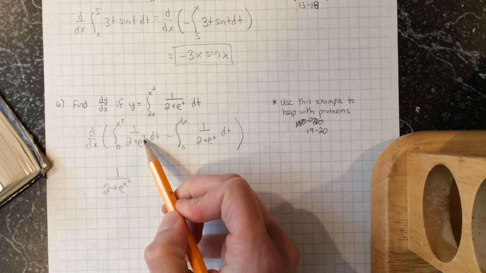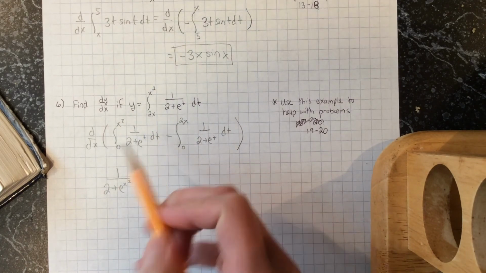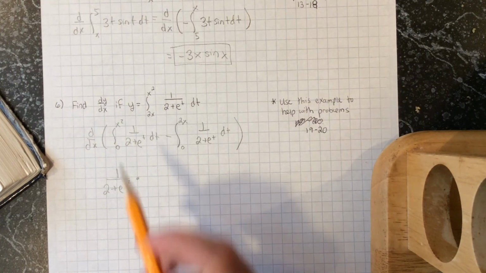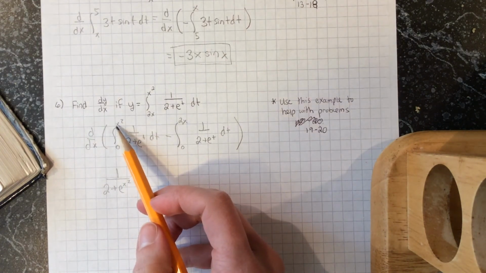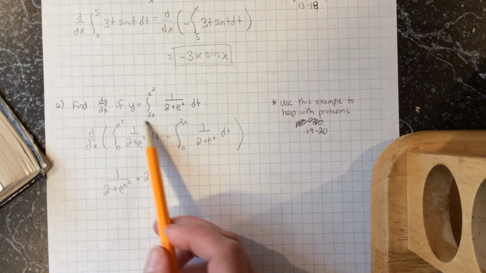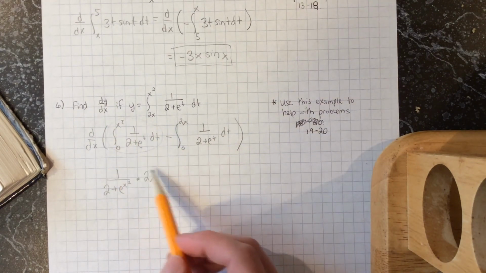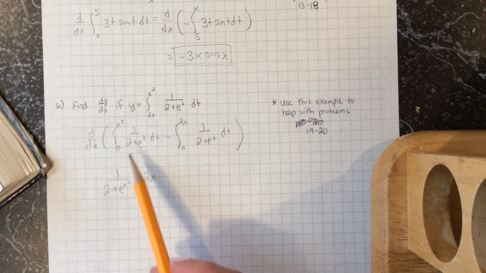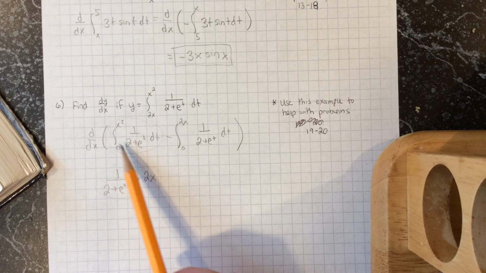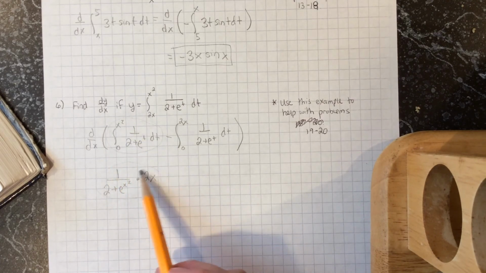So the x squared went in place of t, times the derivative of the inner function being x squared, so that would be 2x. So this whole thing went down to this. The derivative of the outer function using the first fundamental theorem of calculus times the derivative of the inner function.